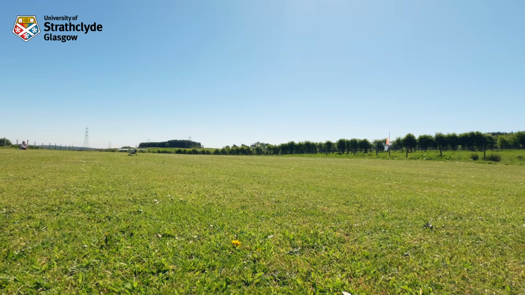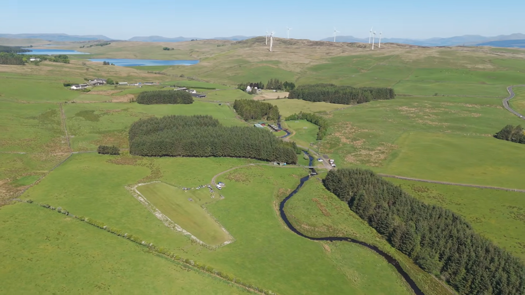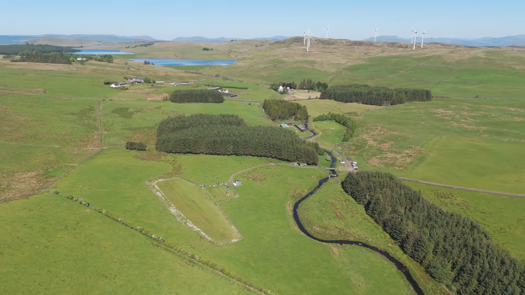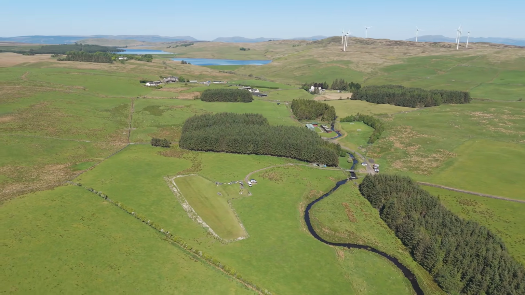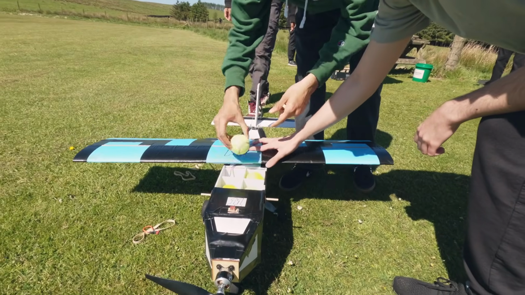In this class, we make an RC aircraft. We are here today for the annual competition for our air design class, and that's third-year students. We're doing a tennis ball competition to see whose planes can fly with the most tennis balls, for the most amount of time, the most laps.